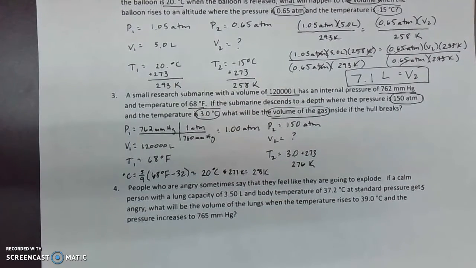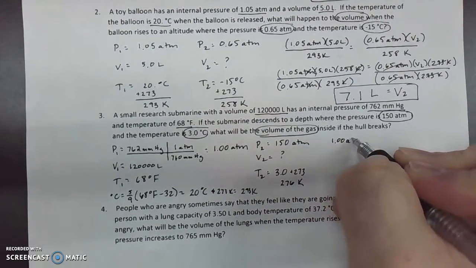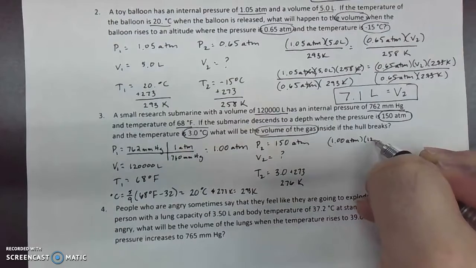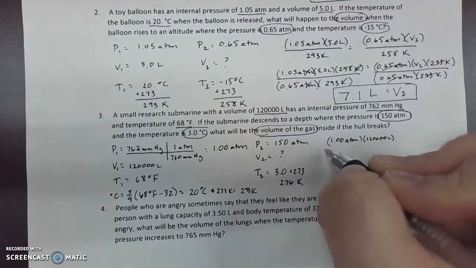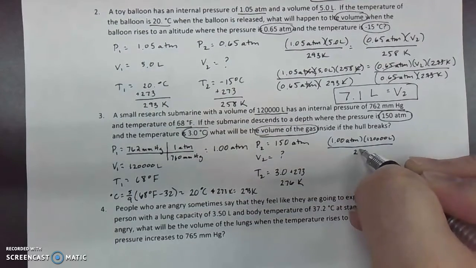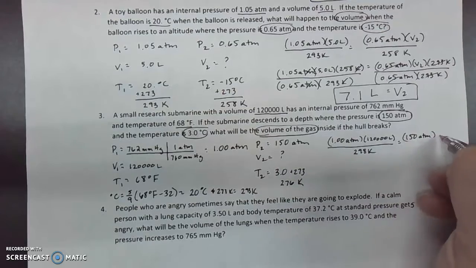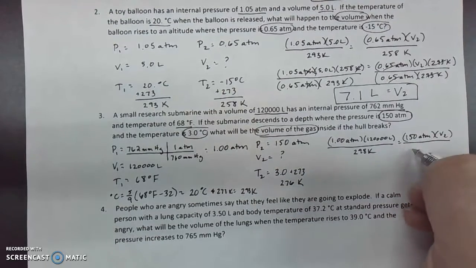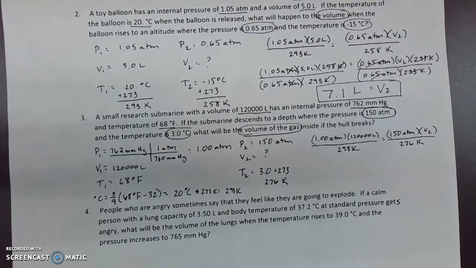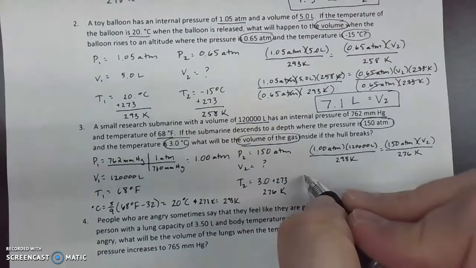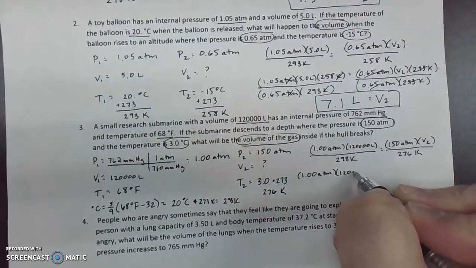So now we have everything ready to put into our problem. P1 times V1 all over T1 equals P2 times V2 all over T2. And I apologize for not giving you enough room here. Looks like I have to write pretty small, but that's okay.